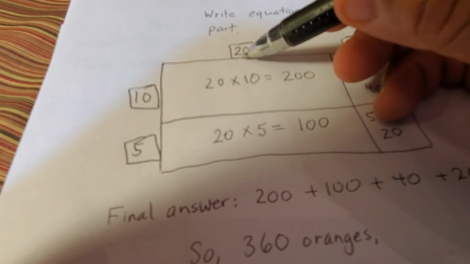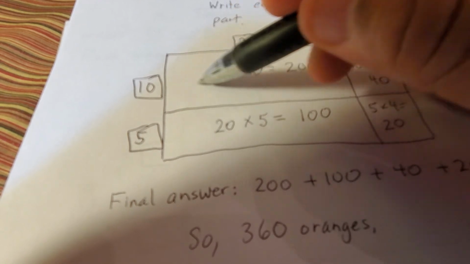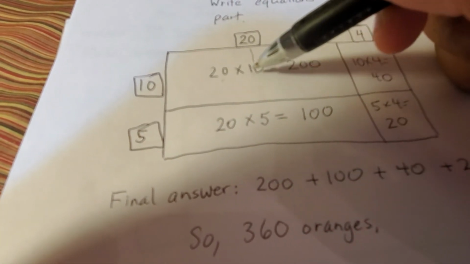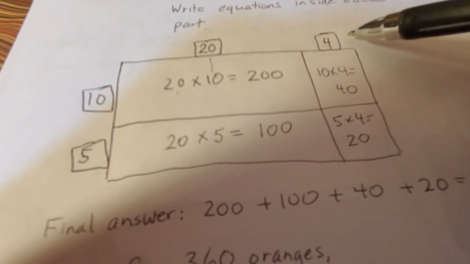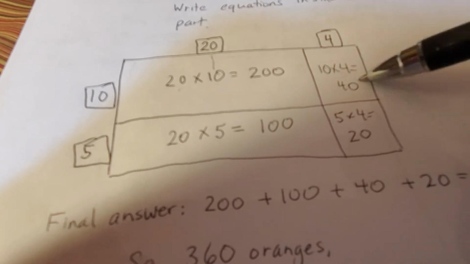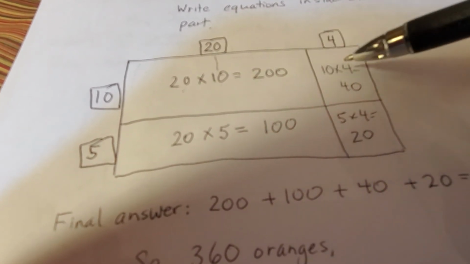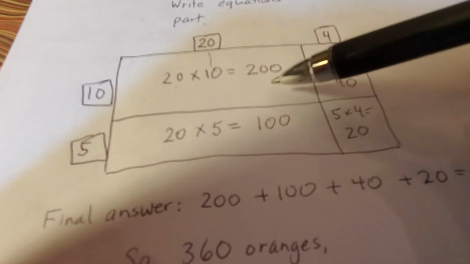Well, the 20 is represented by this part here, and the 10 is represented by this part here. So 20 times 10 is 200. And then my next array would be 4 times 10, or 10 times 4, which is 40. Notice that these numbers have zeros in them that make them very friendly to work with. That's the idea of this strategy.